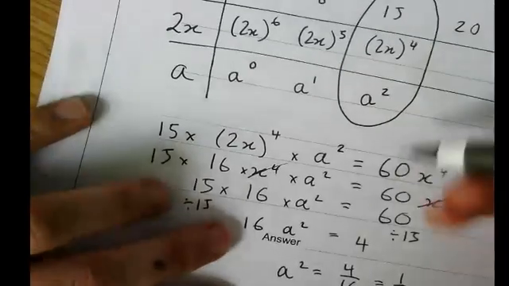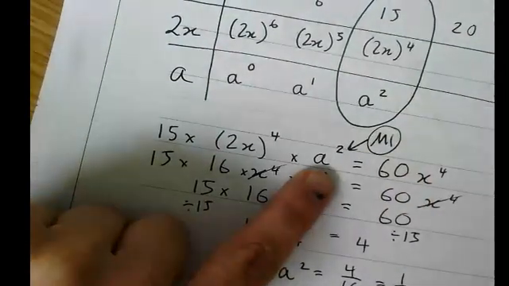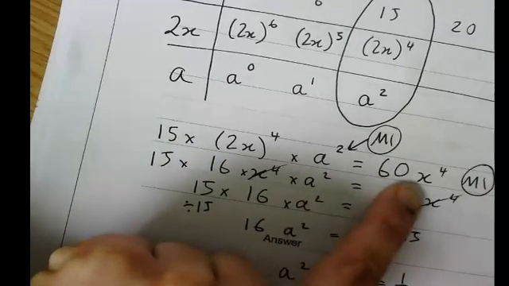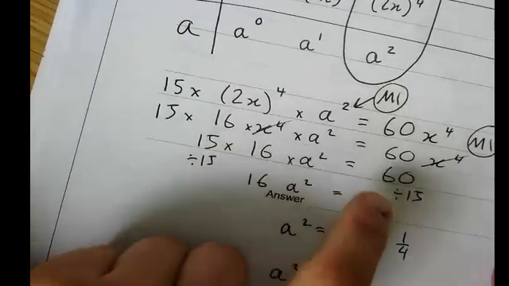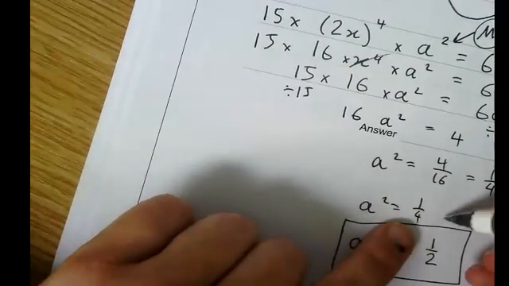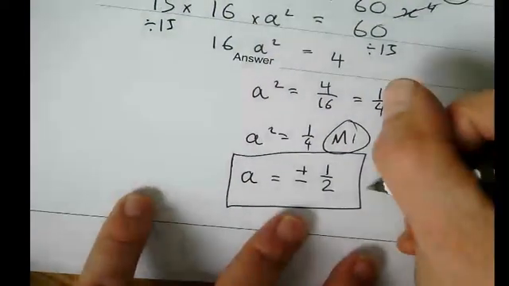You would get 1 mark for this left-hand side. You would get 1 mark for making it equal to 60. You would get 1 mark for getting up to a squared equals a quarter. And for full marks, you must have plus or negative a half, or a half and negative a half. That's your final answer.